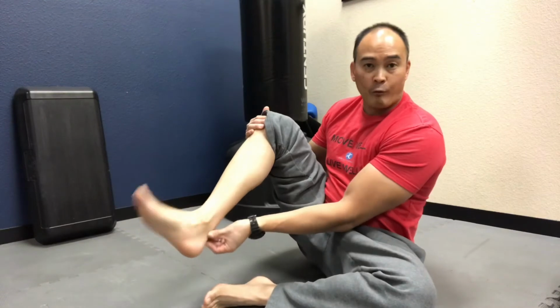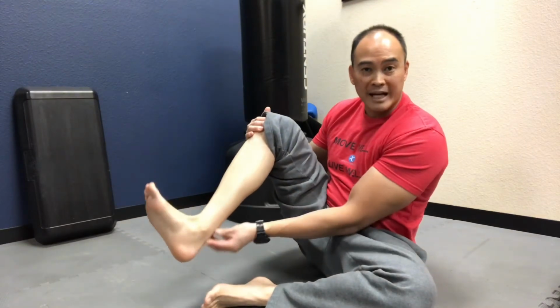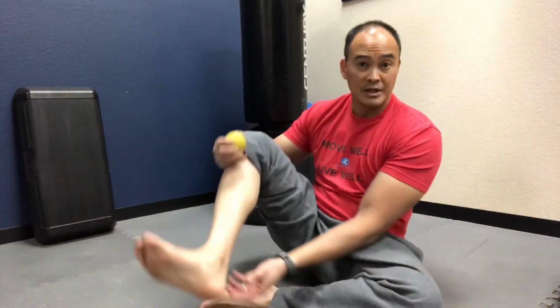So we miss all this stuff. If we can clean up, unglue, if you will, this stuff up here, the forces being applied to the connection down here are going to be that much improved, thereby alleviating the symptoms of Achilles tendonitis, tendinopathy, and tendinosis.